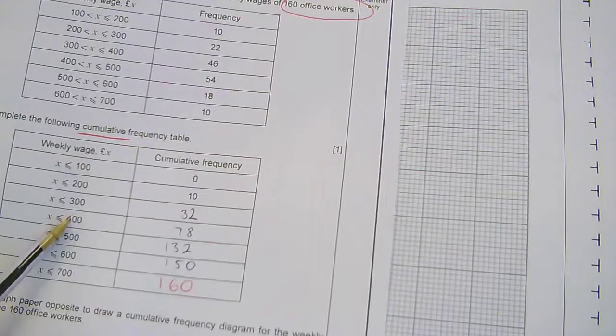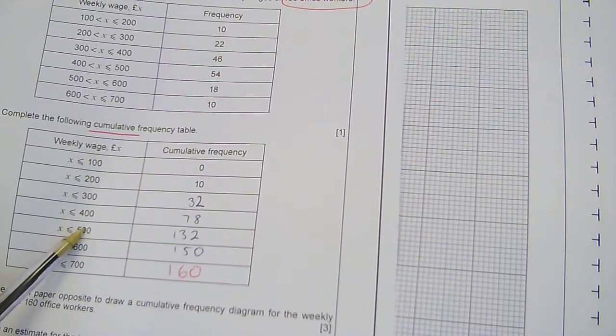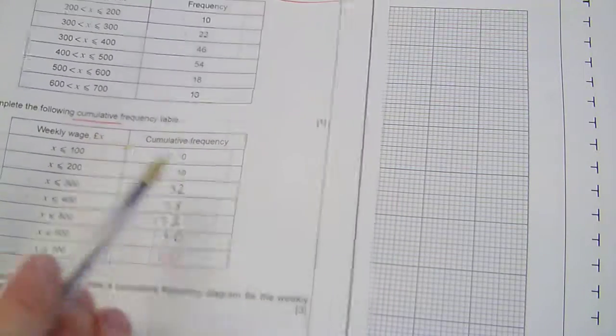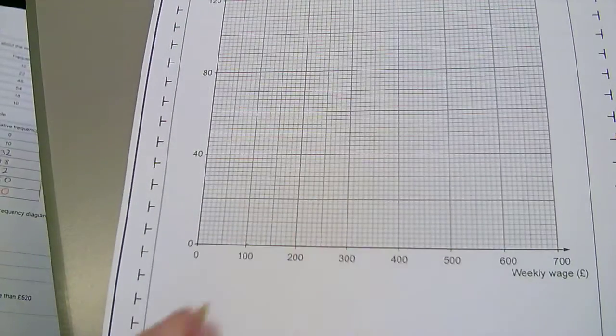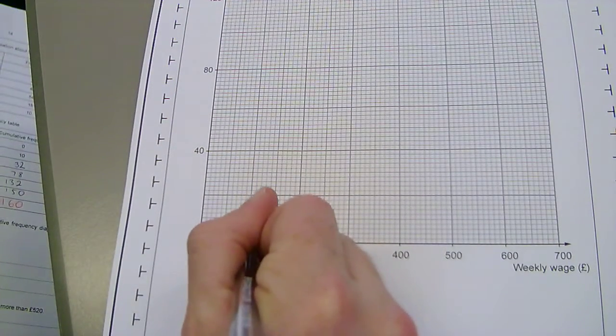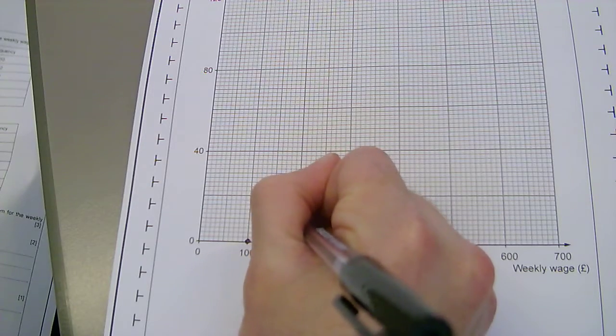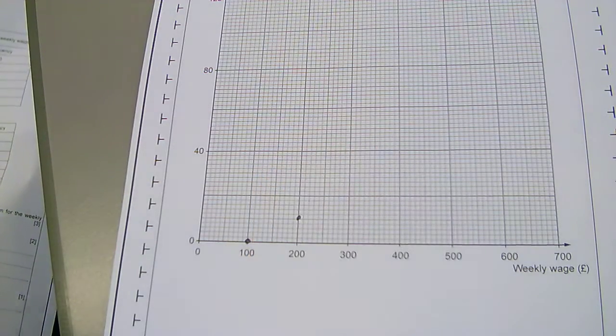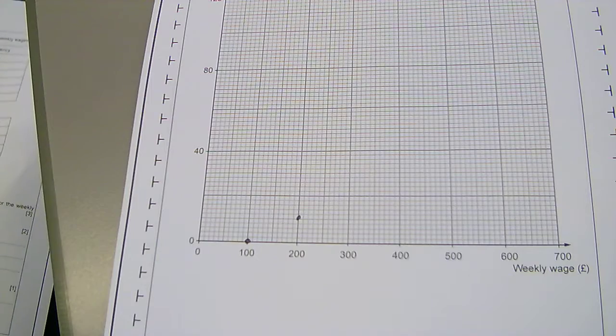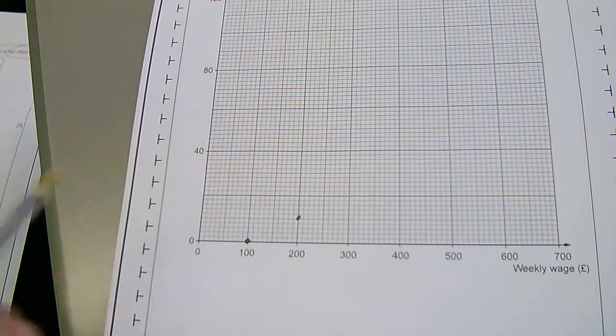100, 200, 300, you always plot at the end of these categories. So 100 and 0, we can actually plot there. Okay, and then 210, so that would be halfway in between there. Are we happy for me to skip this? Yeah? Basically, once you plot all those points, you can do two options.